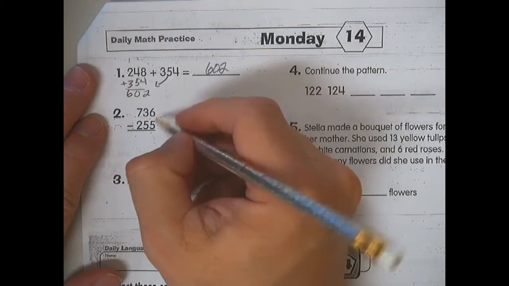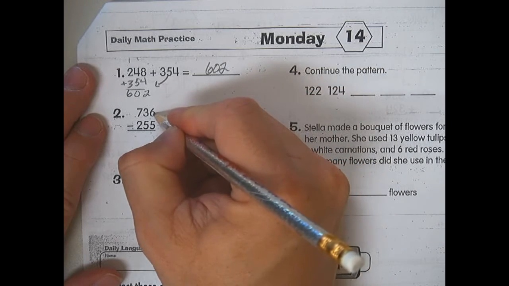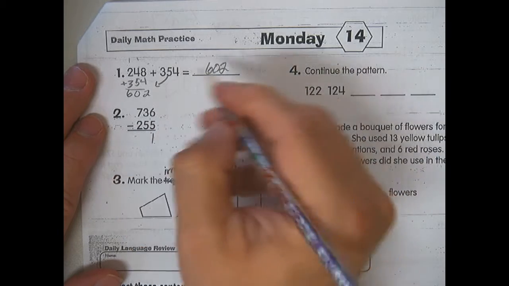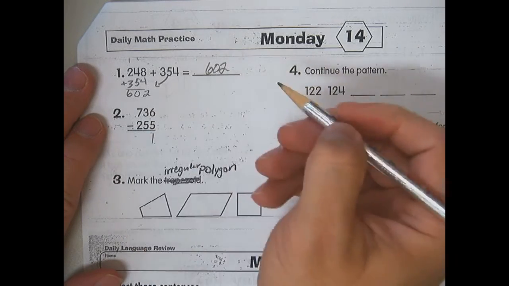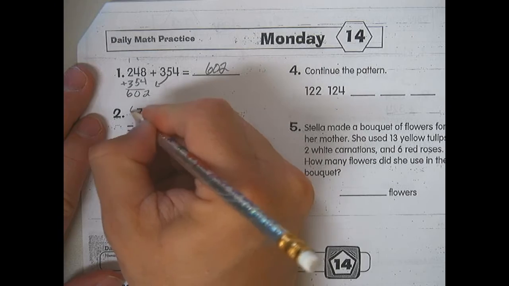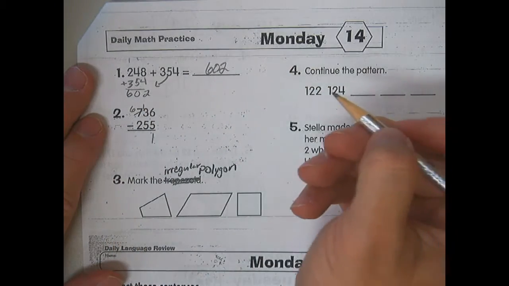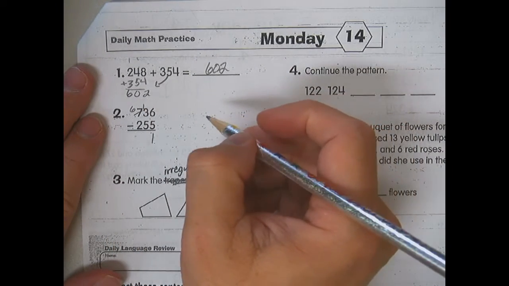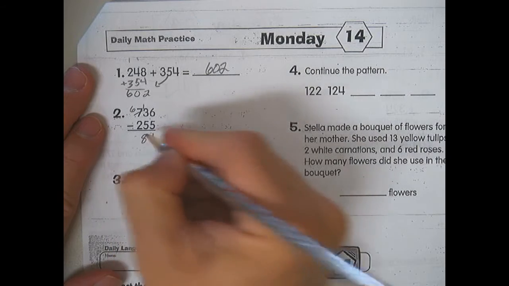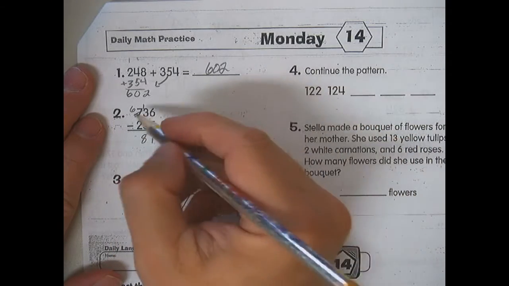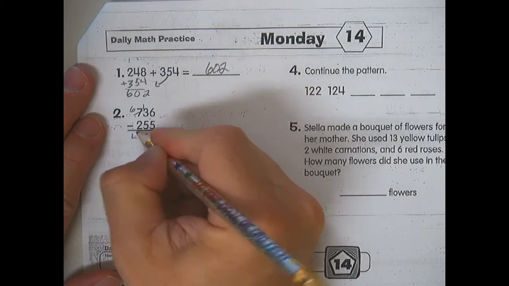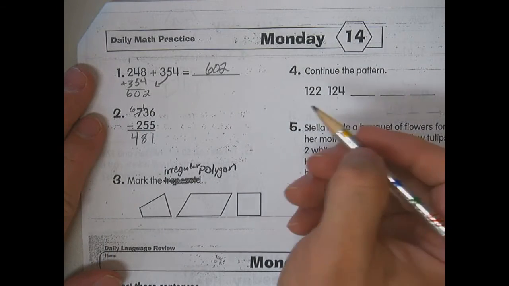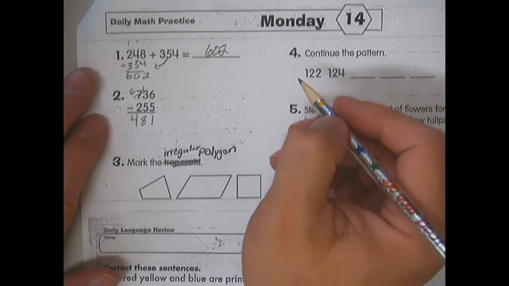Let's do some subtracting. Can we take 5 from 6? Yes, we can. That's 1. Can we take 5 from 3? No, we can't. So we need to borrow 1, add 1. So 13 minus 5 is 8. And then 6 minus 2 is 4. 481.